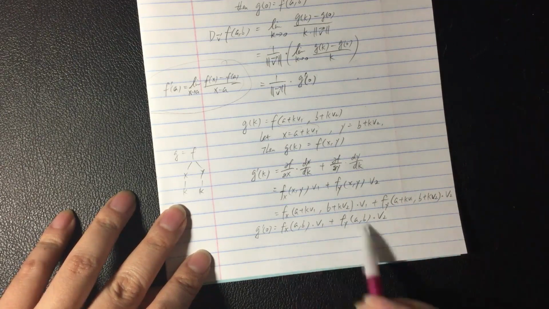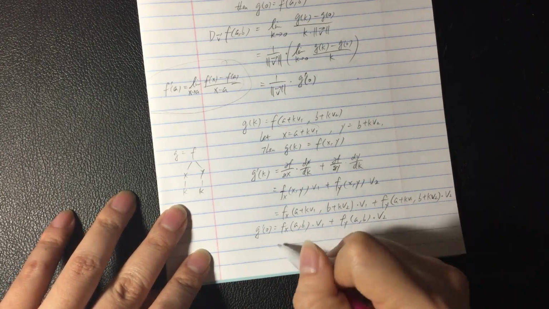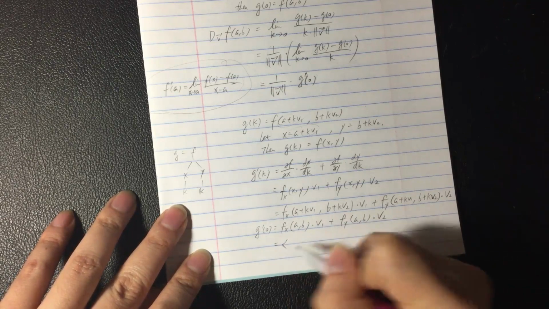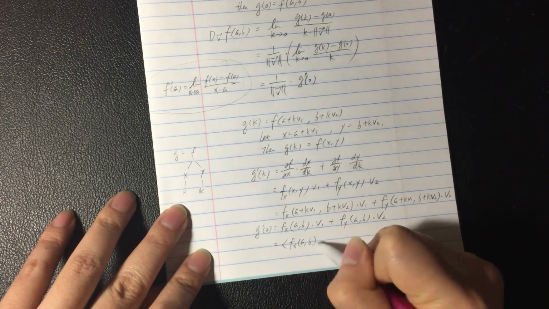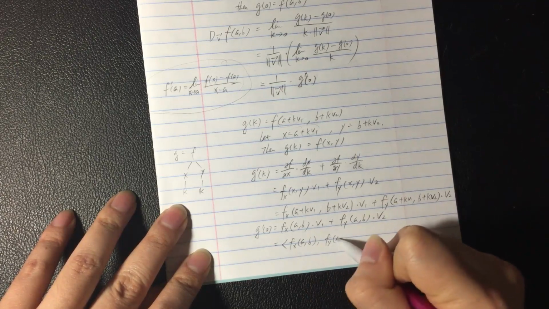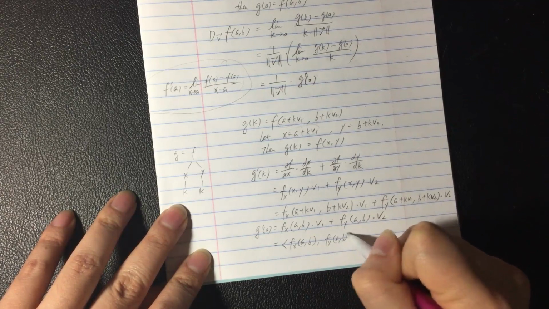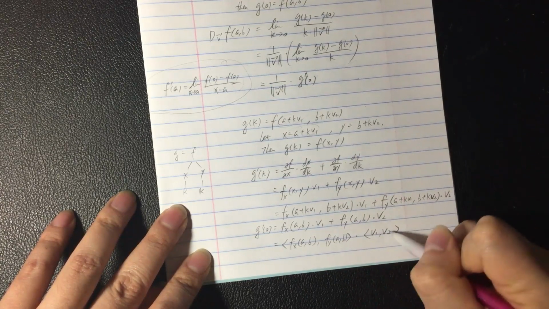This can be rewritten as a dot product: the vector f sub x of a b, f sub y of a b, dotted with v1, v2.